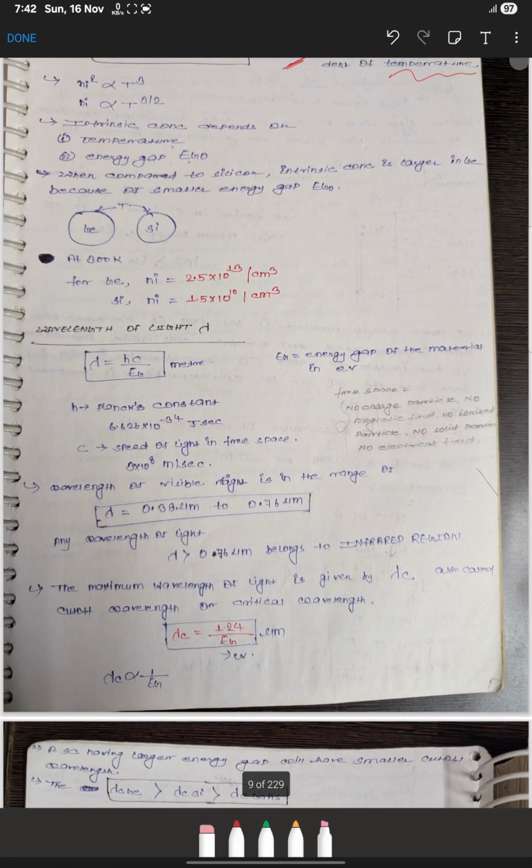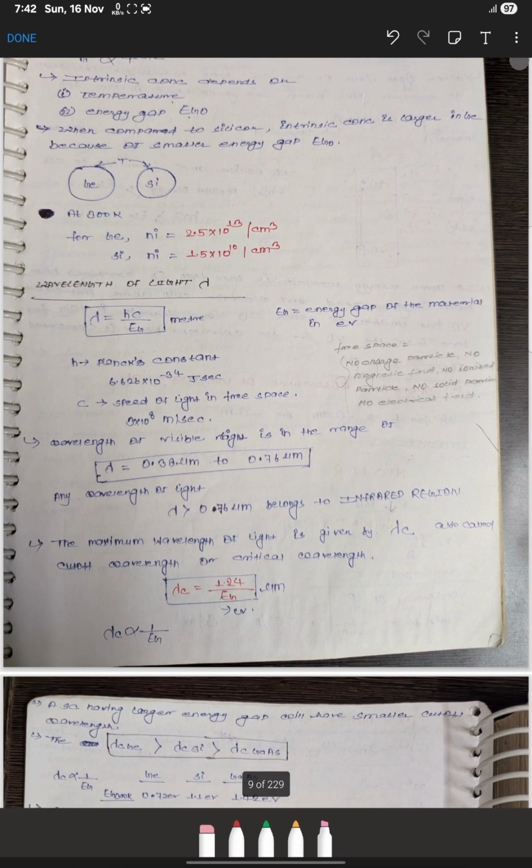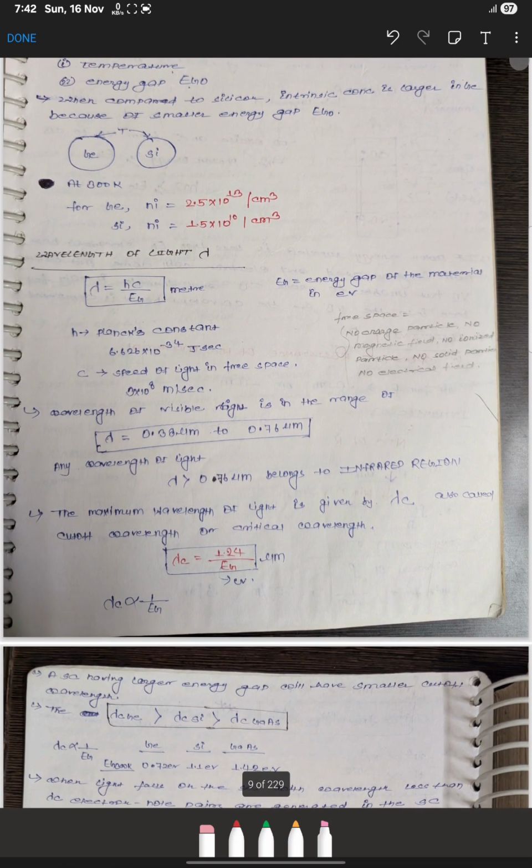Intrinsic concentration depends on temperature and energy gap Eg0. When compared to silicon, intrinsic concentration is larger in germanium because of the smaller energy gap Eg0. At 300 Kelvin, for germanium ni is equal to 2.5 into 10 to the power 13, and for silicon ni is 1.5 into 10 to the power 10 per centimeter cube.